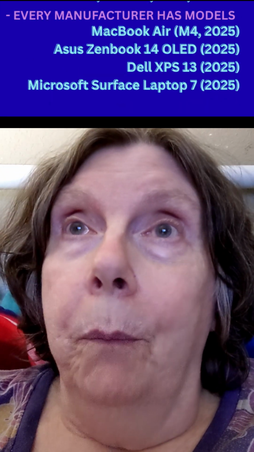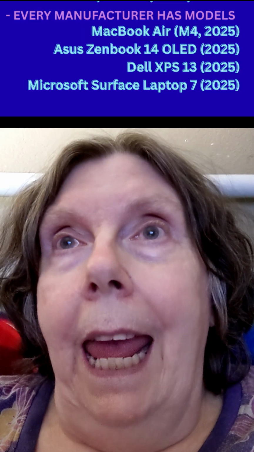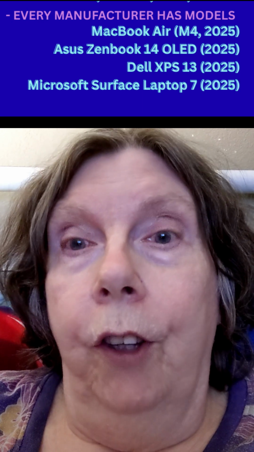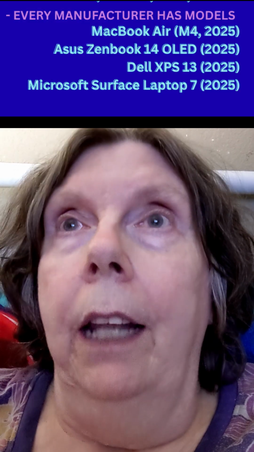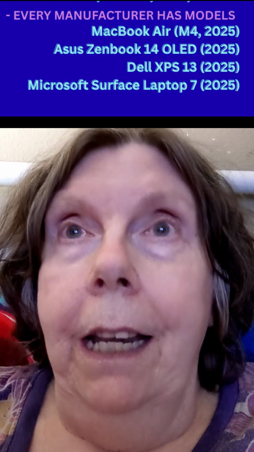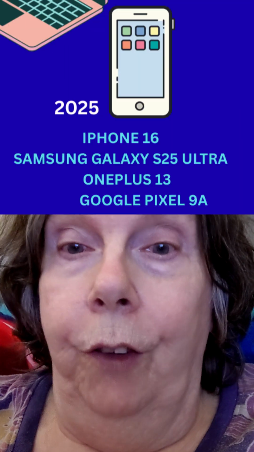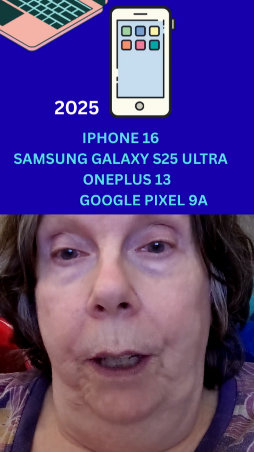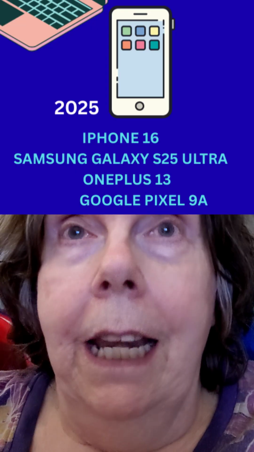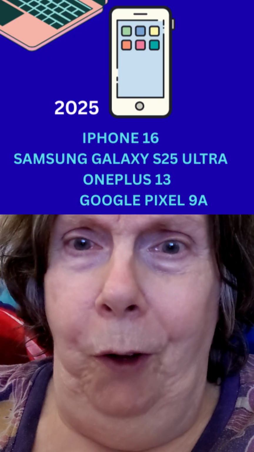The latest laptops are the MacBook Air, which has an M4 chip, the Asus ZenBook 14 OLED, which refers to the kind of LED screen it's got, Dell XPS 13, or the Microsoft Surface Laptop 7. And your popular phones this year are the iPhone 16, Samsung Galaxy S25 Ultra, OnePlus 13, and Google Pixel 9a, which shows how old my phone is.